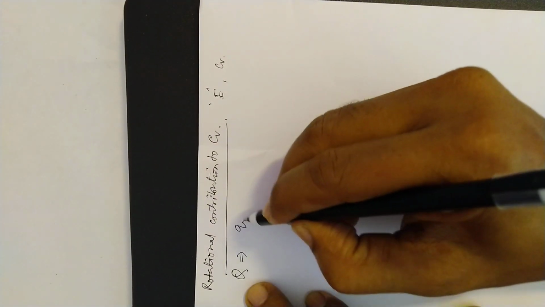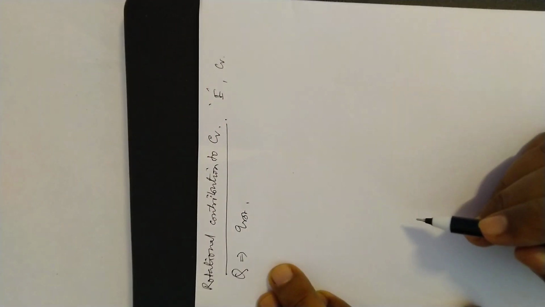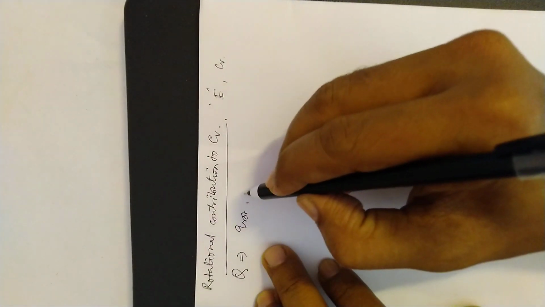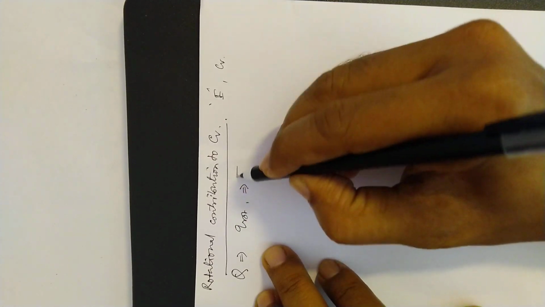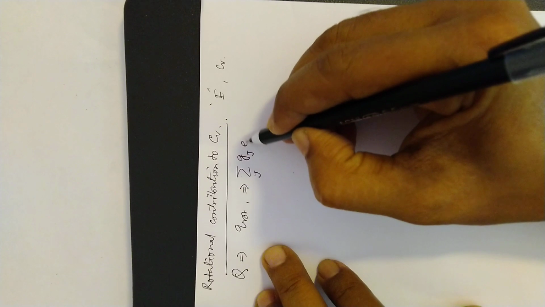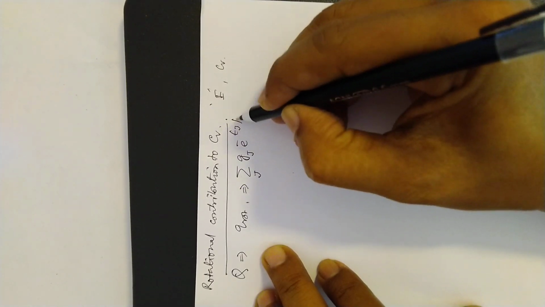For only the rotational contribution, it will be Q rotational, the molecular rotational partition function, and that we need to get. This is nothing but the summation over J of G_J e to the power minus epsilon_J by KT.